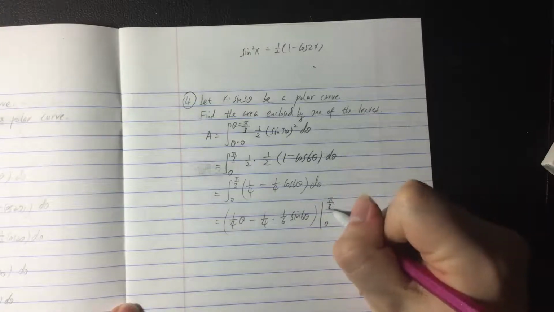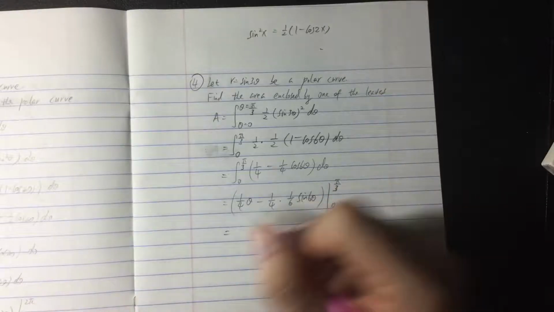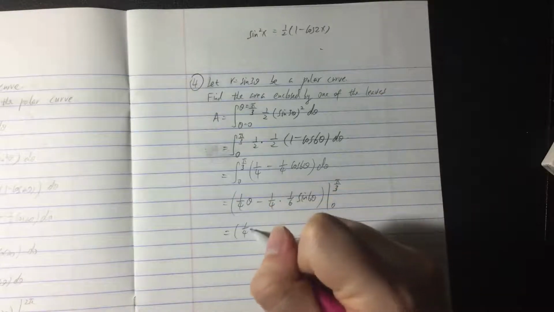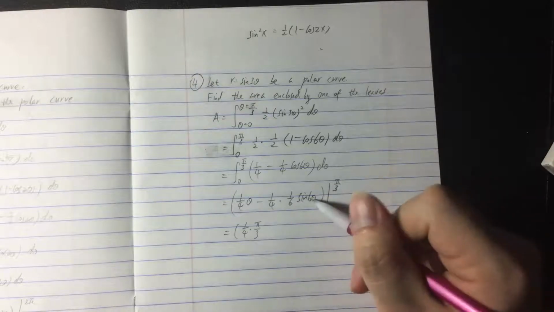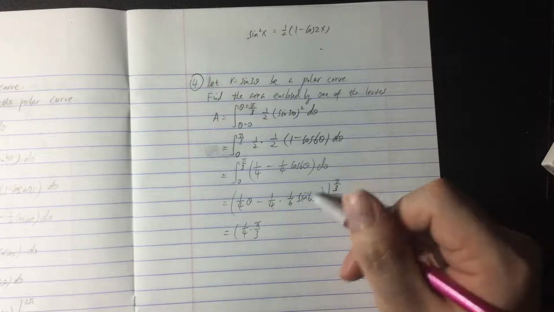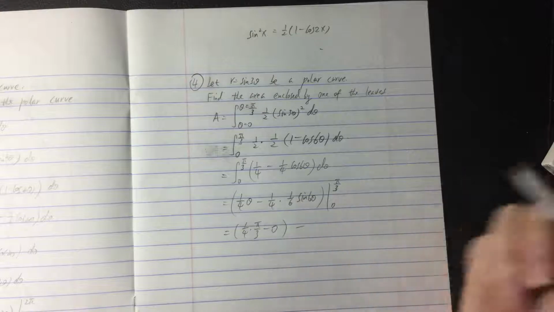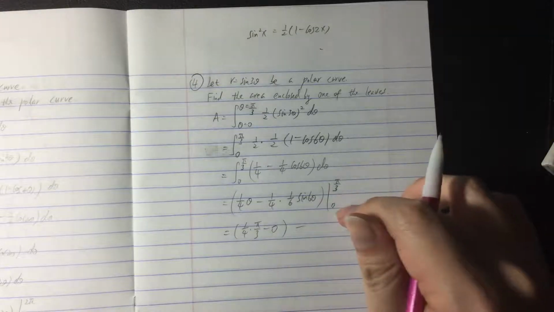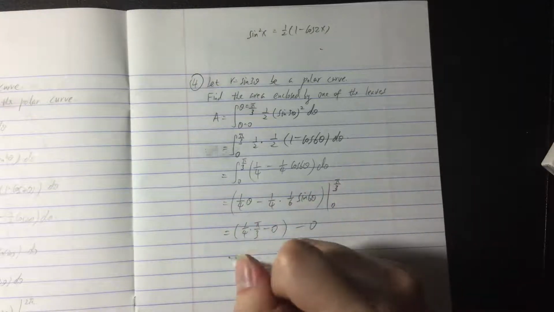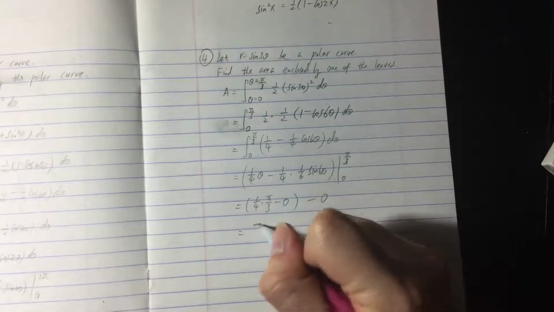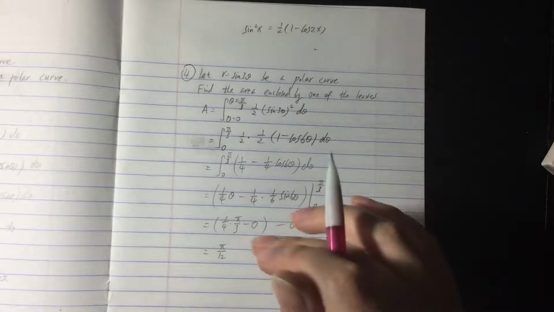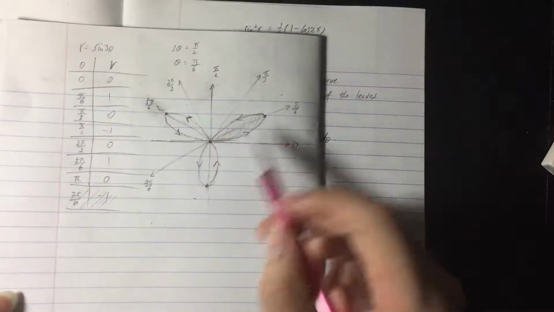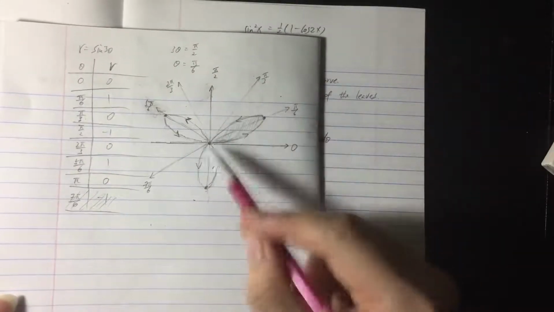If we plug in pi over 3, we get a quarter times pi over 3. Plugging in pi over 3 here, 6 times pi over 3 is 2 pi, and sine 2 pi is 0. Minus, if I plug in 0, everything is 0. So the answer is pi over 12. That's the area enclosed by one of the leaves.